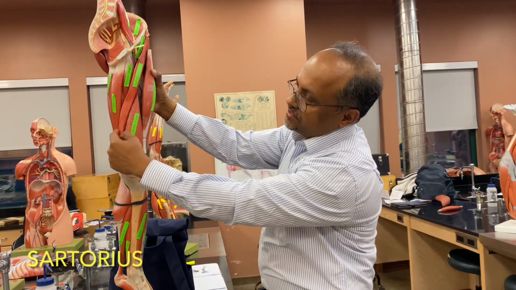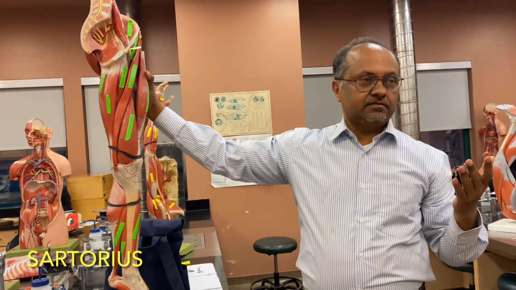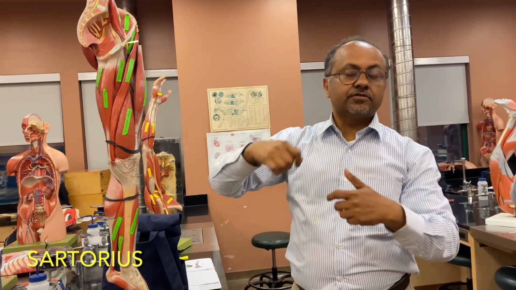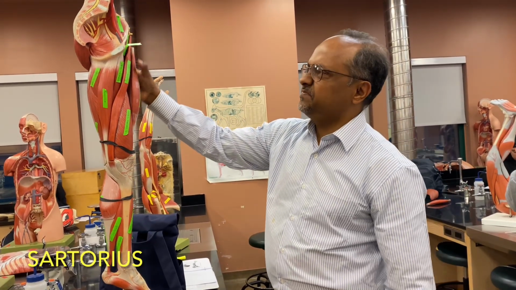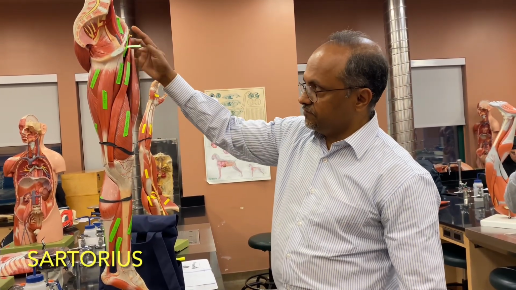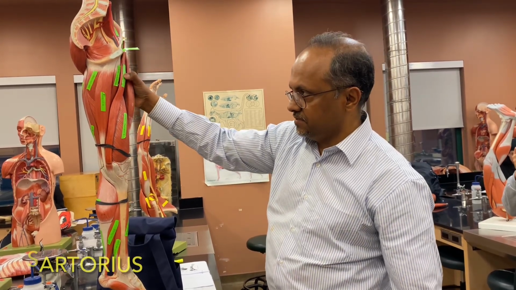Sartorius, very interesting muscle. You see, sartorius means tailor. People who used to do clothing sewing had a position like this, so they make this sartorius muscle. The name came after that. Long, narrow, going from one side to another. That's the position of the tailor muscle.